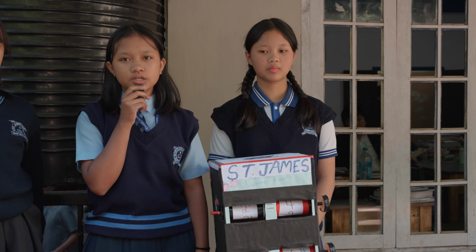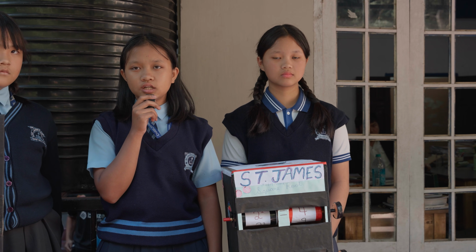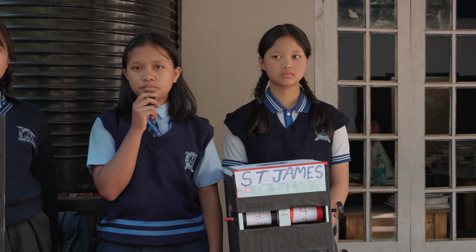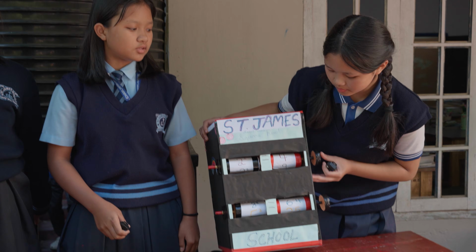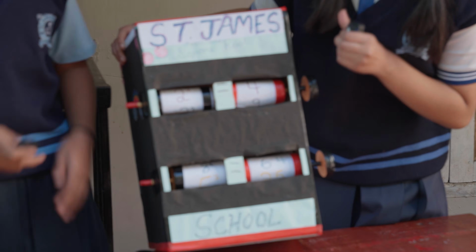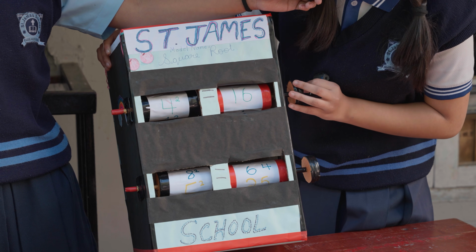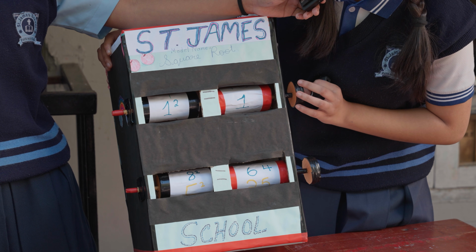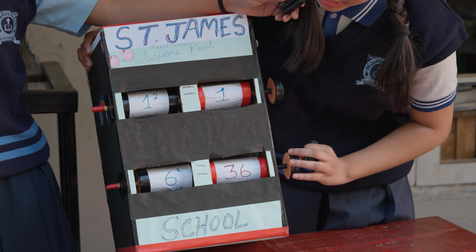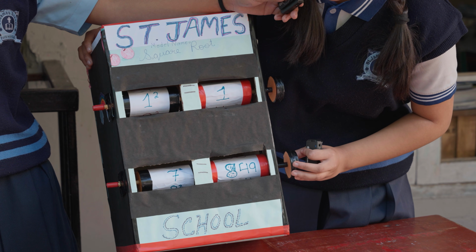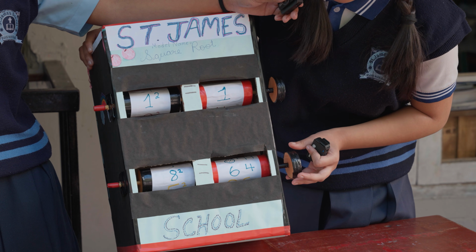Today we will be presenting about square root. A square root of a number is a value that, multiplied by itself, gives the original number. For example, 2 squared is 4, 3 squared is 9, 4 squared is 16, and 1 squared is 1. 5 squared is 25, 6 squared is 36, 7 squared is 49, 8 squared is 64.